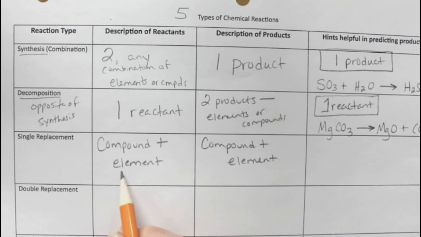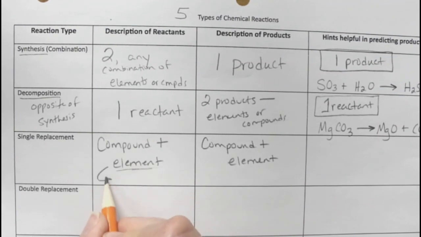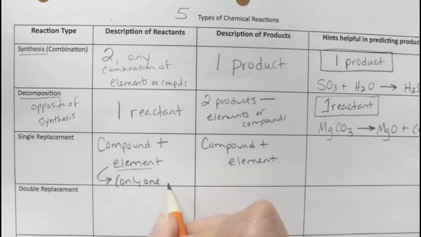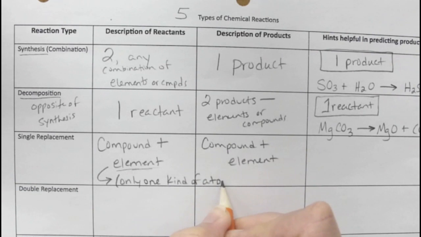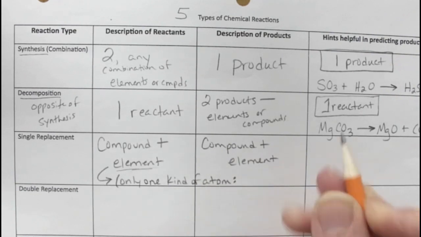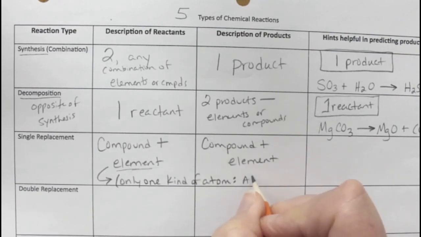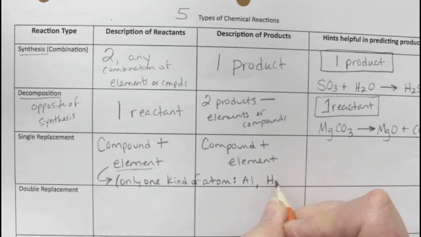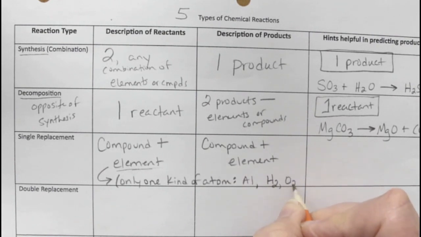So remember, to recognize an element means only 1 kind of atom for an element. So maybe it's a metal and it's just aluminum, but it could be one of our diatomic elements like H2 or O2. Those are all just 1 kind of atom here. These are all considered elements.